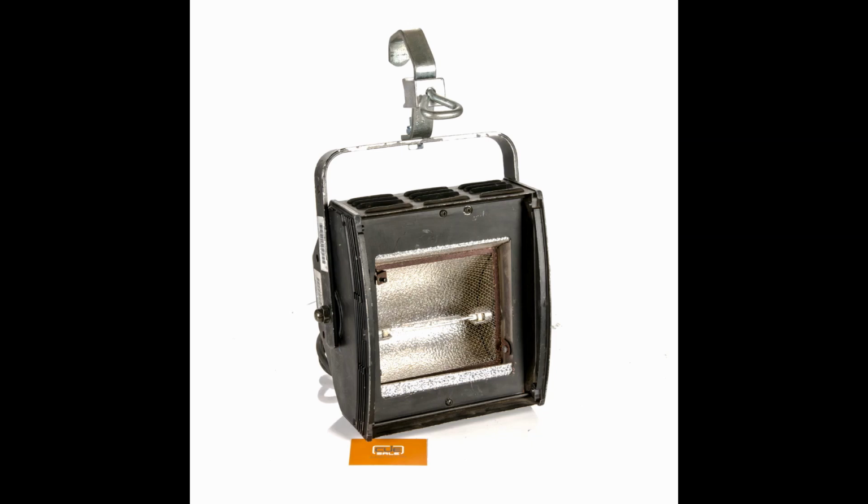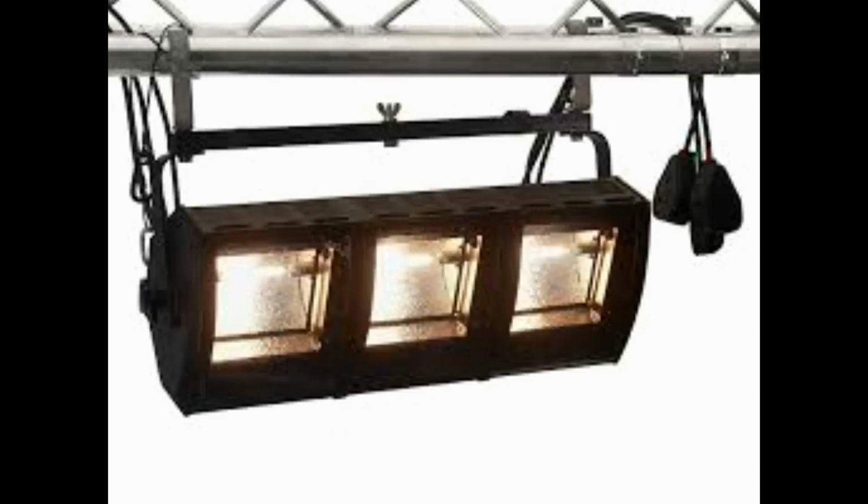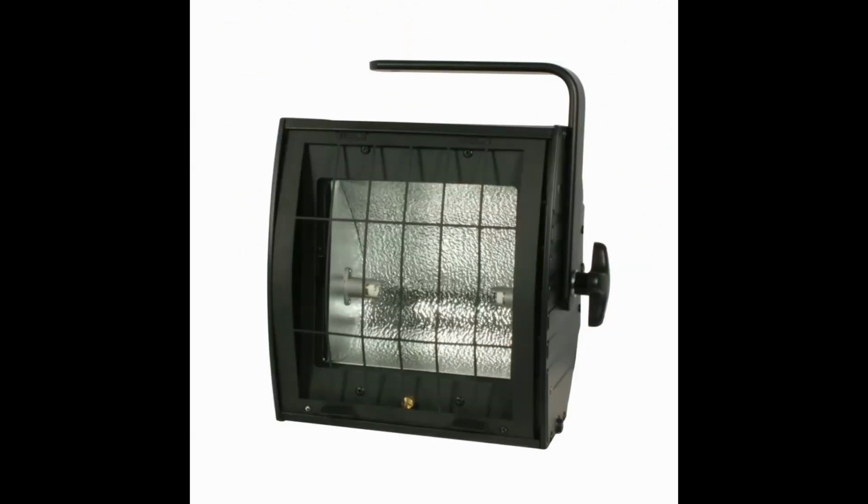Floodlights and cyc lights look almost the same. The floodlight reflector is symmetrical. It evenly throws the light around in both directions. The cyc light has a reflector that is asymmetrical, so the light can be hung close to the backdrop and the reflector would distribute the light evenly from the top to the bottom.